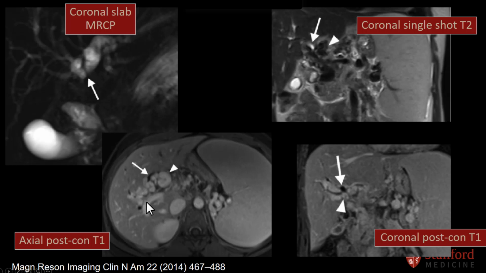You can see the little bile ducts in the periphery, which you shouldn't see. And then on this coronal view, you can nicely see all of these little vessels crawling up around the porta hepatis and into the liver. So this is portal biliopathy.